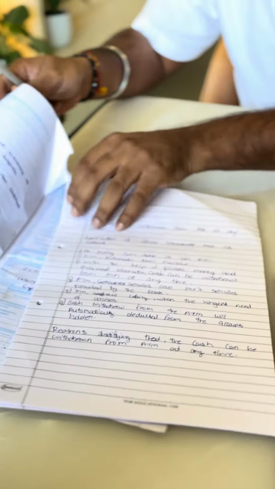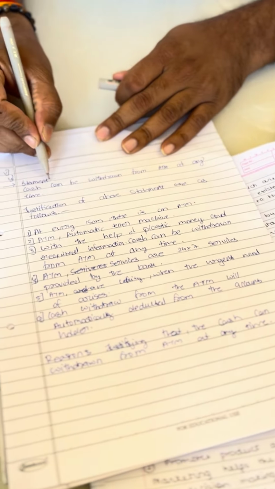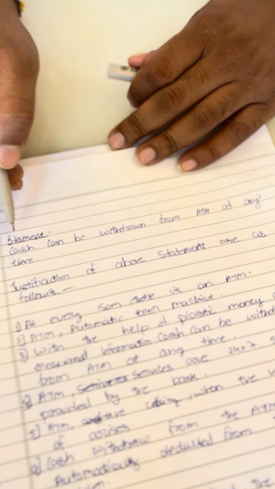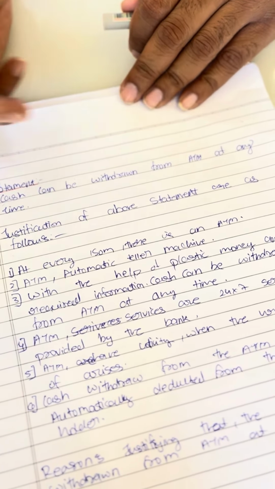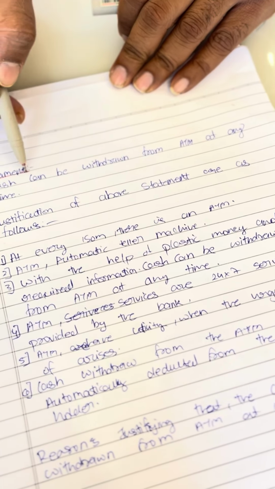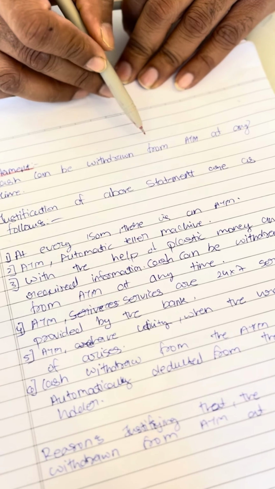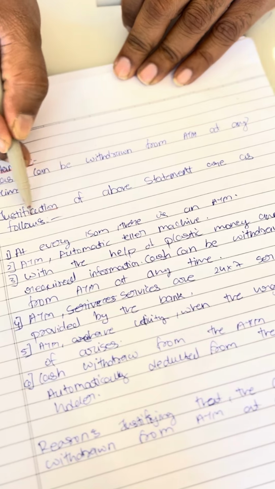So I have this explanation or format as written by this kid, wherein he has mentioned the statement, whichever statement would be given in your question paper, such as cash can be withdrawn from an ATM at any given point of time. This is the given statement in the question. He has mentioned it the same way. Next, he has mentioned the justification.